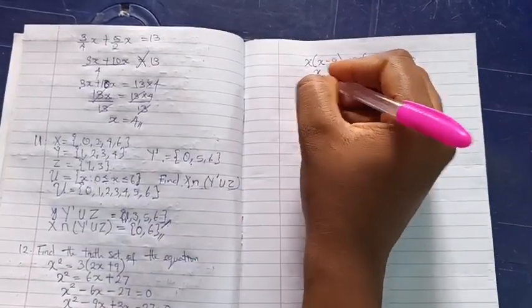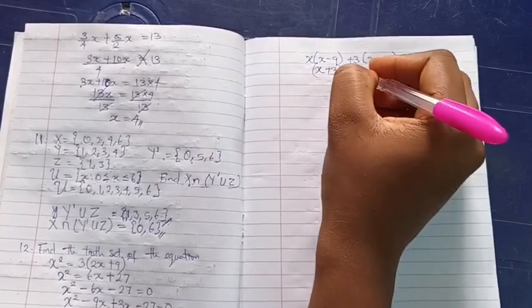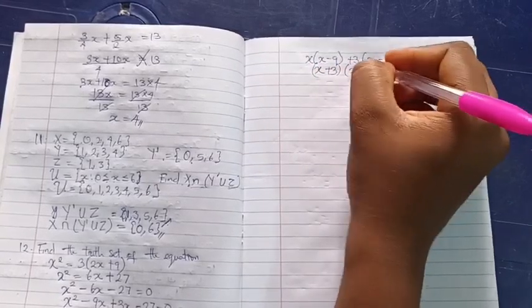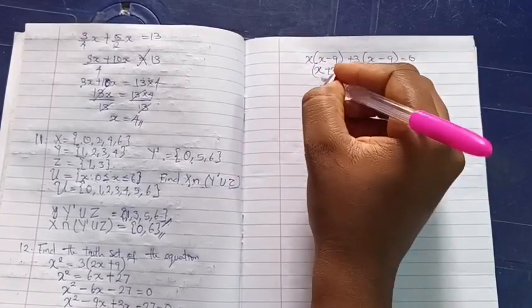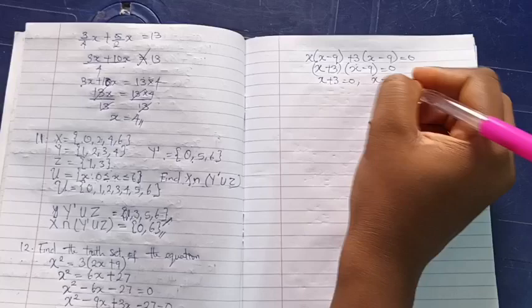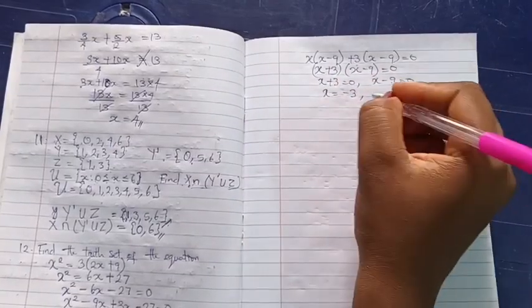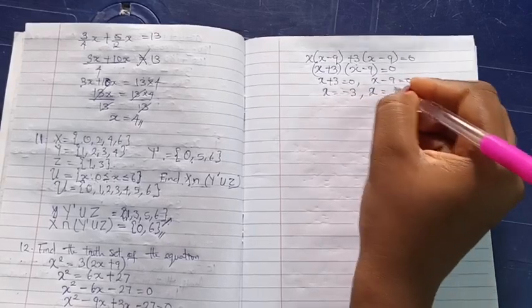So from here we have x plus 3 as one of the factors, and then the other one is what? x minus 9, also equals 0. So you pick each one of them to have x plus 3 equals 0, comma, x minus 9 equals 0. From here we can see that our x equals minus 3, comma, x equals 9.